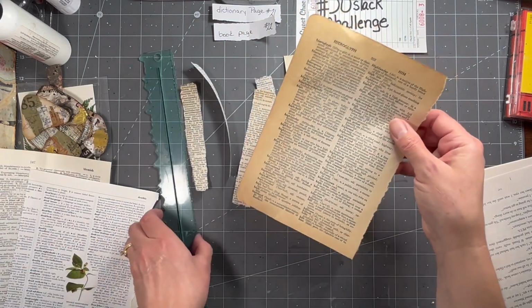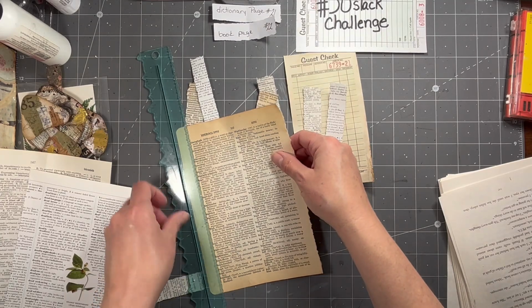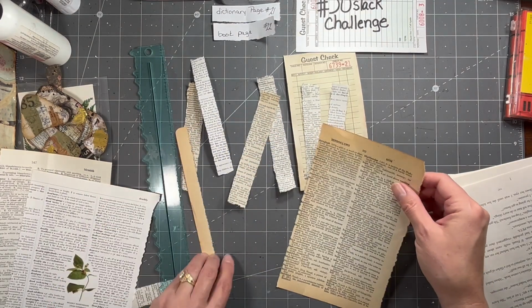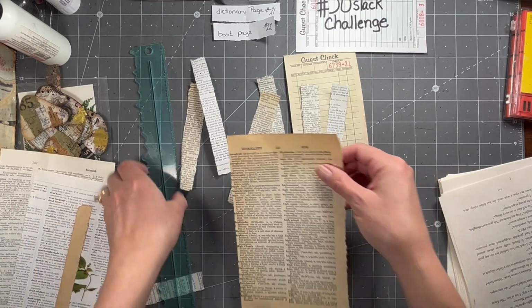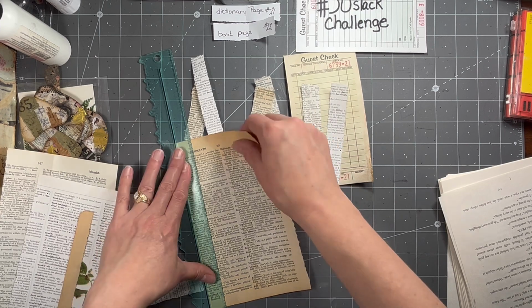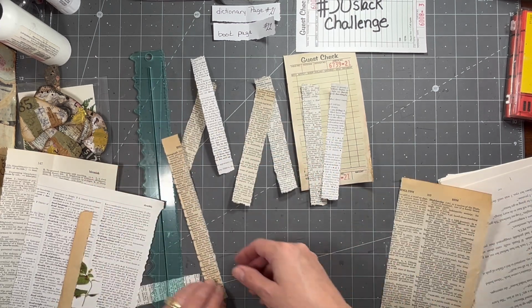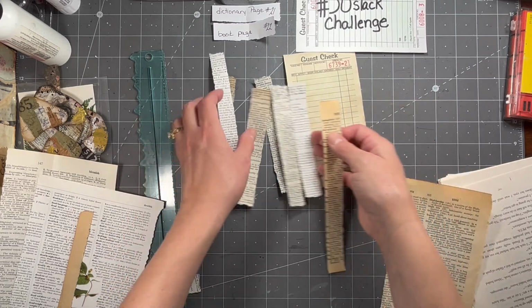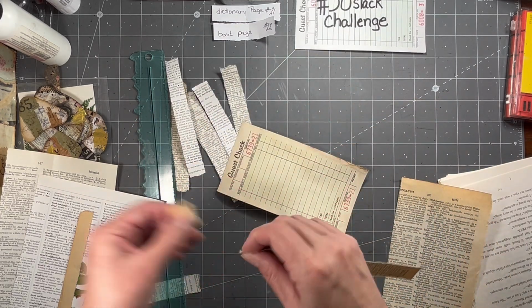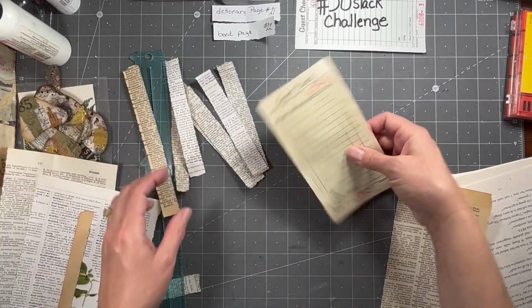Oh, I can use this one, and I can use the edge to stamp something on, because it's very old and cool. I'm not really doing any particular size. These are probably roughly 3/4 of an inch or so wide, but it doesn't matter. It's whatever. Okay, I'll figure that out in a minute.